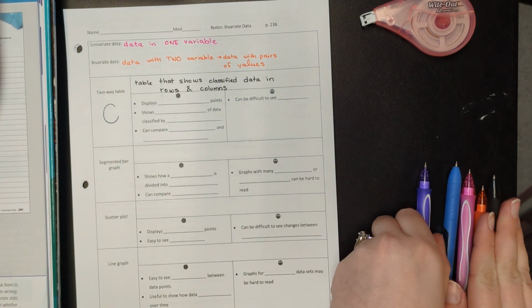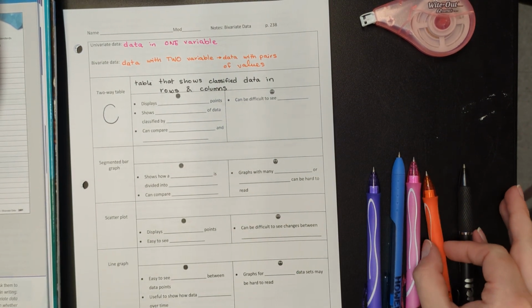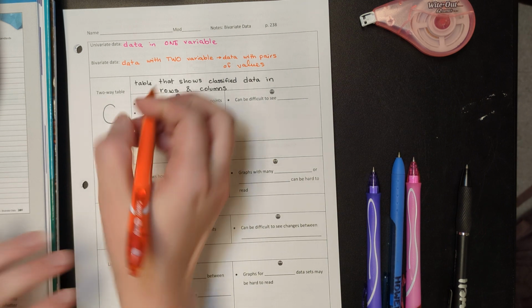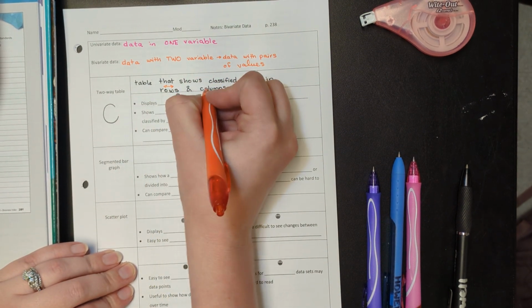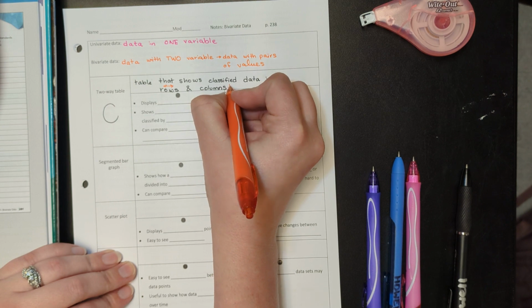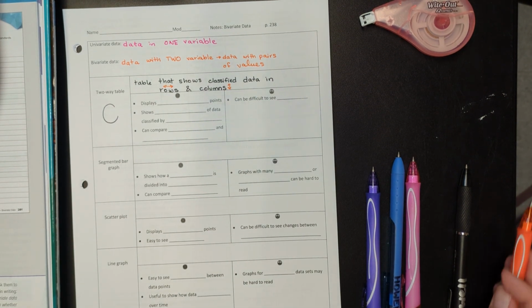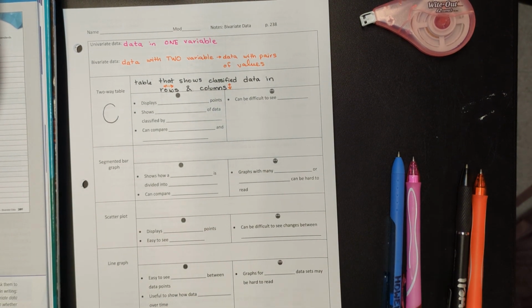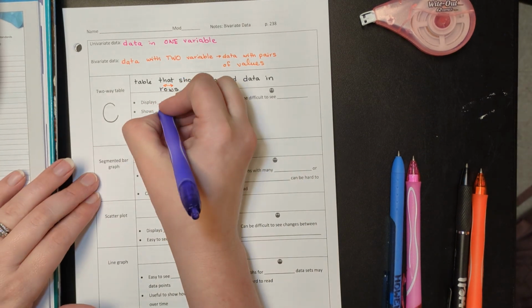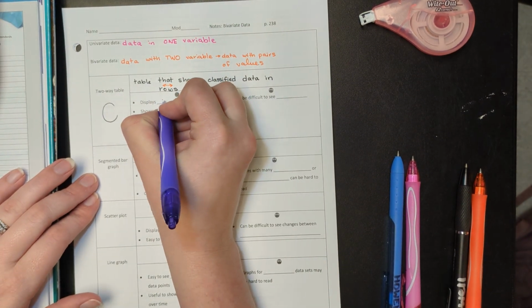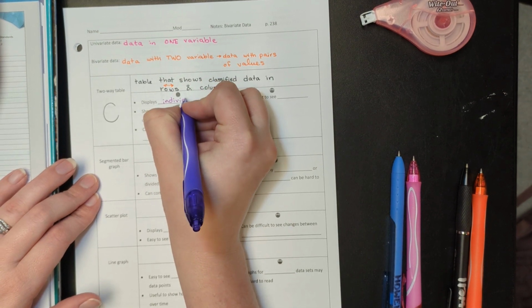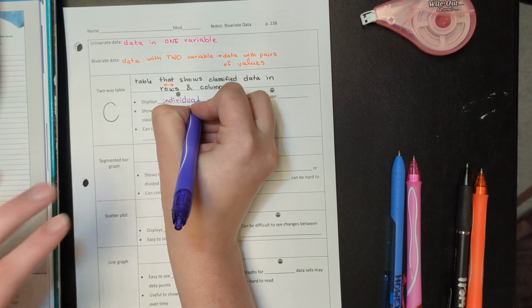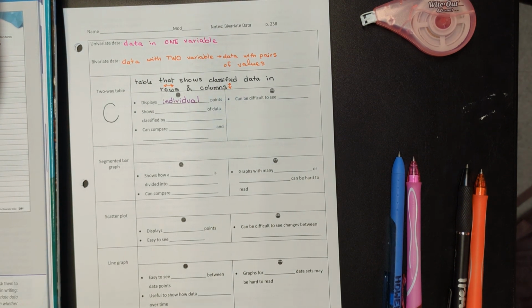I do want to ask a question. Which way do rows go? Good, sideways. And columns go? Good. All right, just want to make sure we know the difference. Okay. All right, so good things that a two-way table can do is it displays individual points or single points. Like you can see exactly where all of the numbers go and who had the most, who had the least, stuff like that.